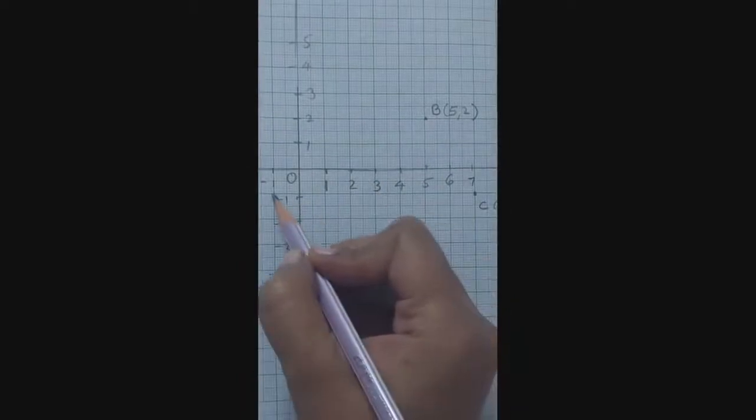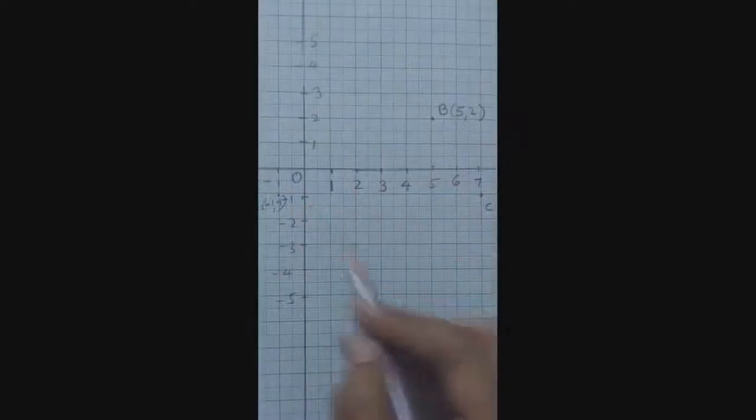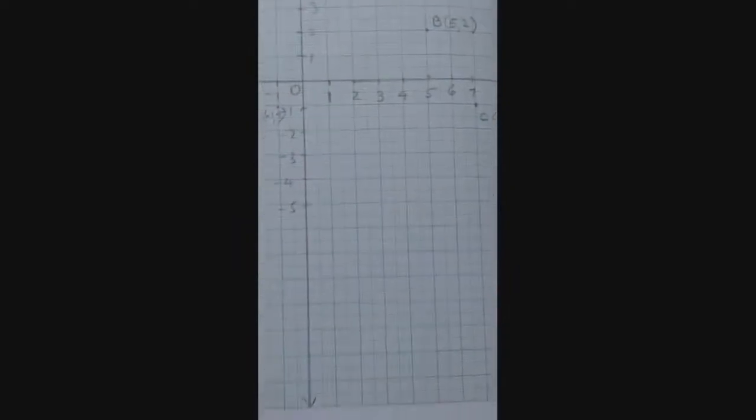Point C coordinates are 7, -1. So here let me extend. 7, -1. This is point C. Okay, then it will be D point, that is -1, -1. So point D lies here, -1, -1. So like this you also can first of all plot the points. Now let me join all the points here so that we will get parallelogram. It is written in the question that you will get parallelogram ABCD.